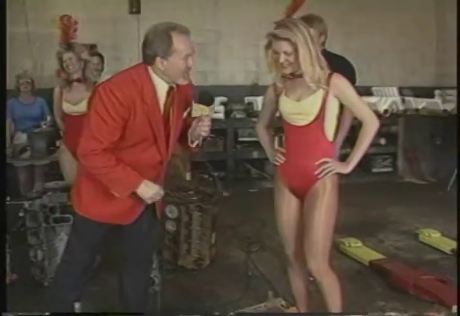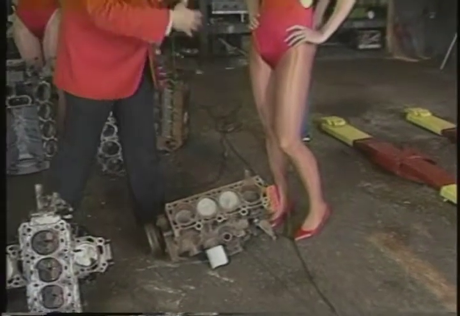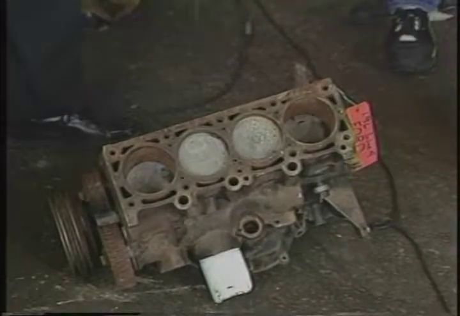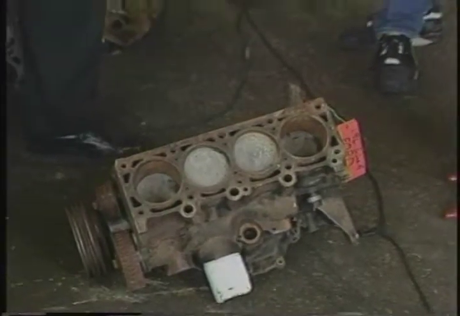Christine, or I'm sorry, Kim Carlson, what have we got? 4 inline. And from what? Ford. Okay, Jim, help me, what have we got? It's a 1.9 Escort motor. Okay, made a jillion of them. Tons. Okay, if I could ask you to do one more thing, can you grab that cylinder head over there? I want to show that thing off for a second too.